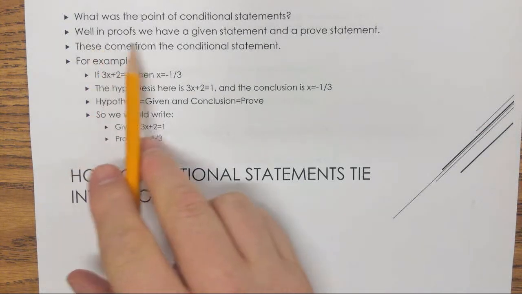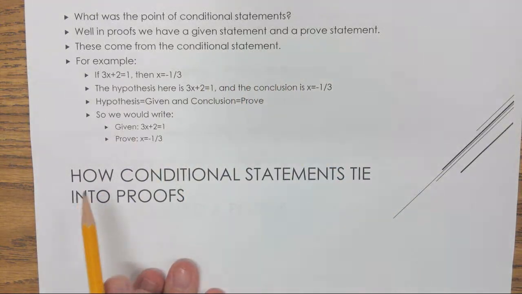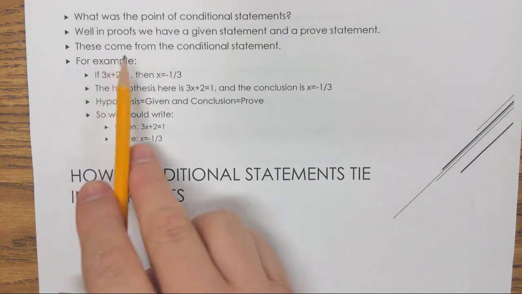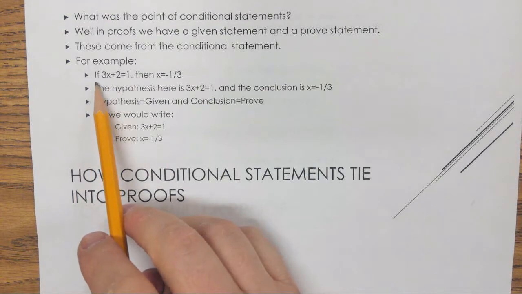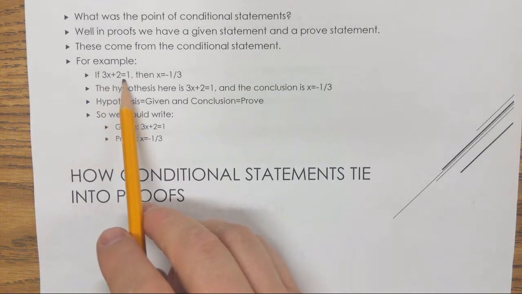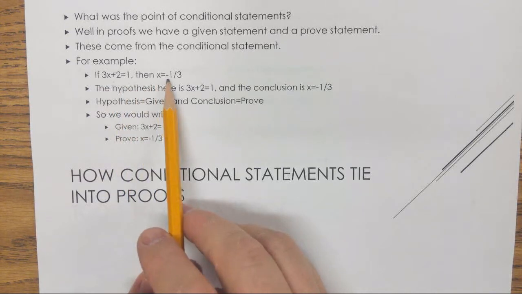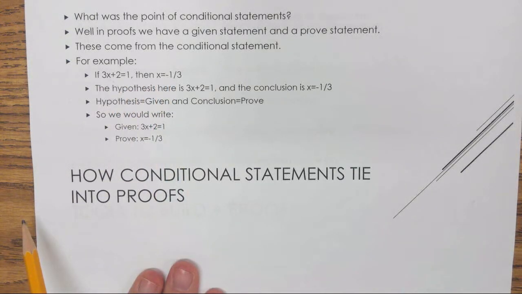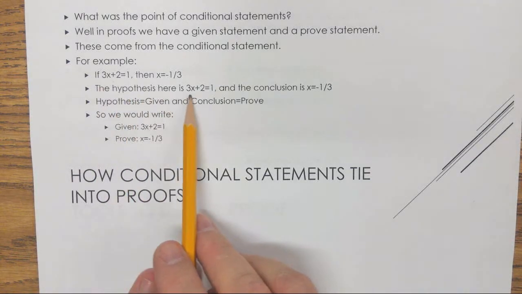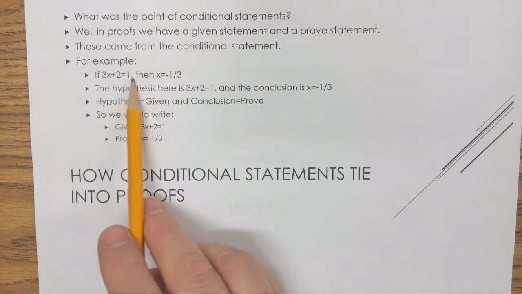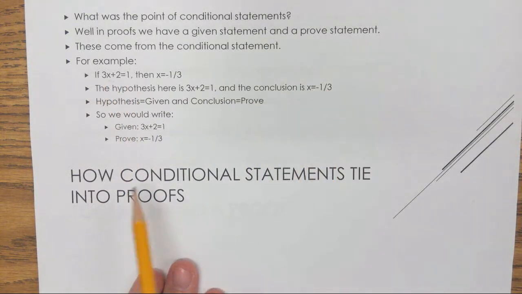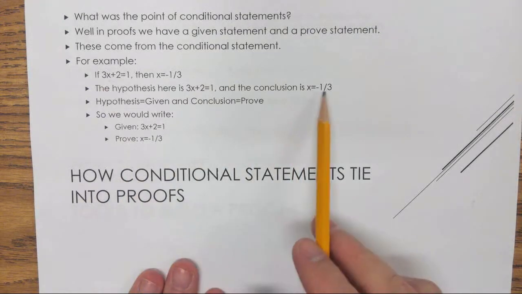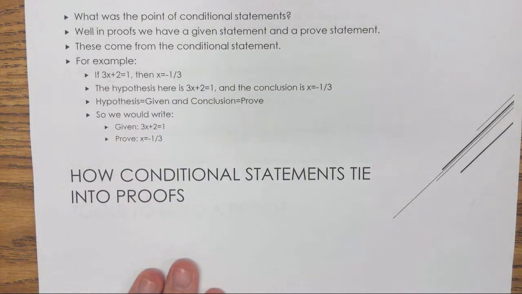So in proofs we have a given statement and a proof statement. These things come from the conditional statement. So if I have a conditional statement that states if 3x plus 2 equals 1, then x equals negative 1/3, we know from our work early on in this unit that the hypothesis here is 3x plus 2 equals 1 because that's the part with the if. And the conclusion is x equals negative 1/3 because that's the part with the then.